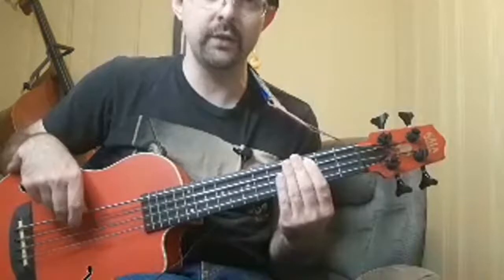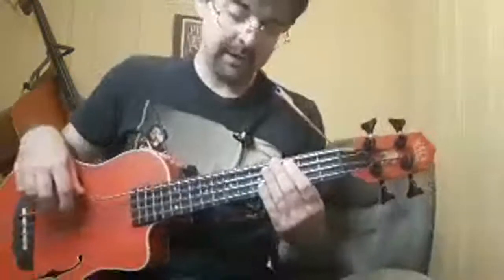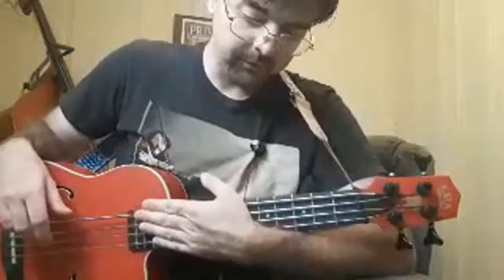So we had quarter notes, 1, 2, 3, 4. They became eighth notes, 1 and 2 and 3 and 4. And now our 16ths, 1E and 2E and 3E and 4E and. Let me do that with some sort of thing to play along to. So I'm going to use the loop pedal and just loop quarter notes. So here we go.